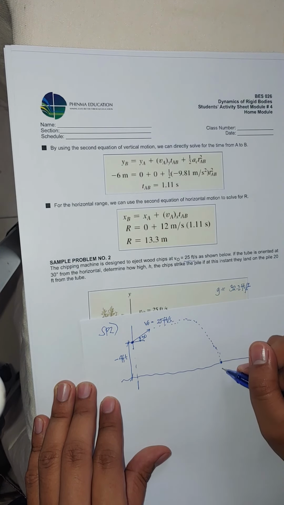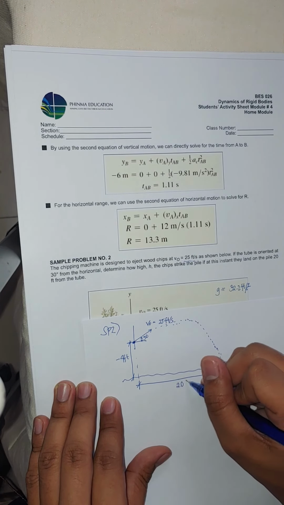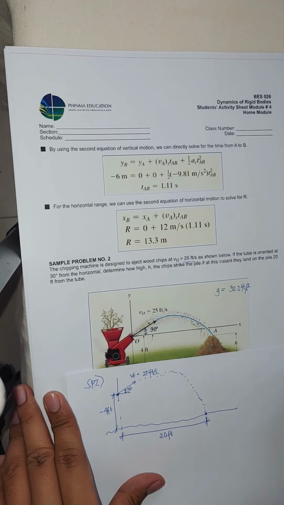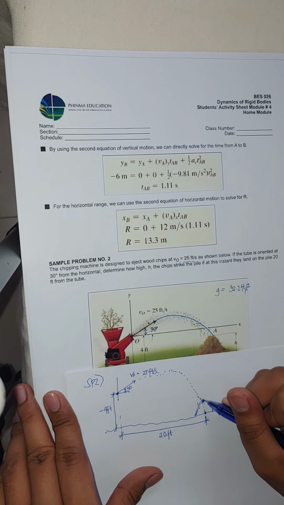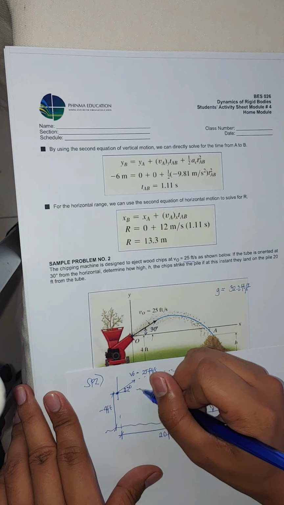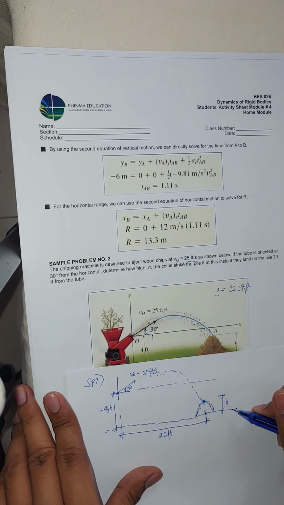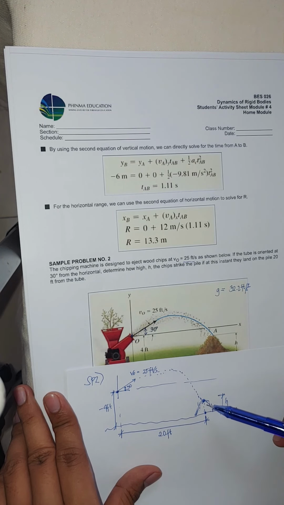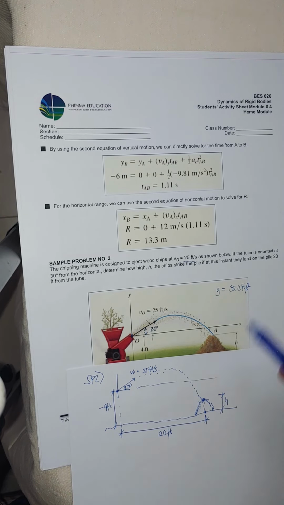From the origin to this point, the range is 20 foot, since to the right is positive. So this is 4 feet, and this is h. We need to find h, how high the chips are on the pile at 20 foot.